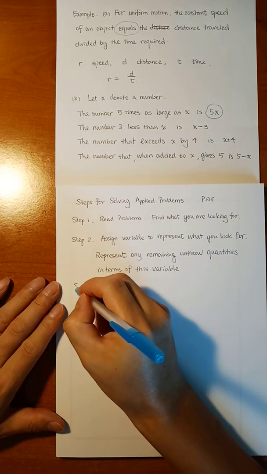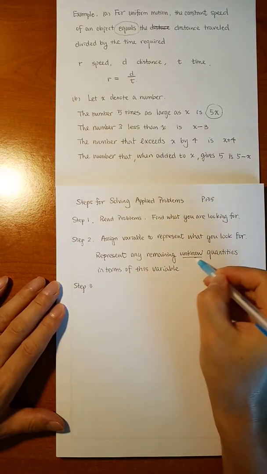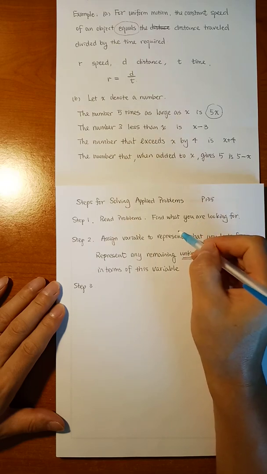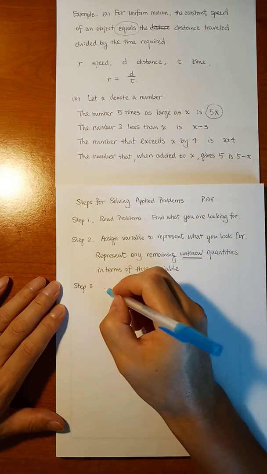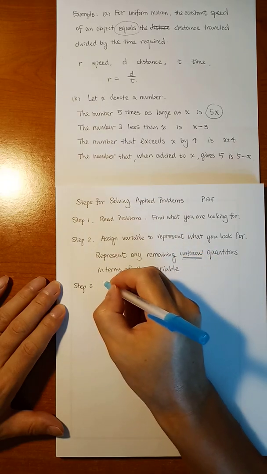And step 3, this is about unknown. All the things are unknown. What you're looking for is also unknown. And step 3, make a list of all known facts.